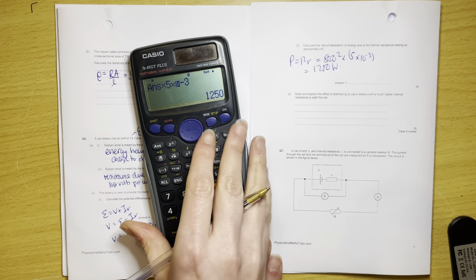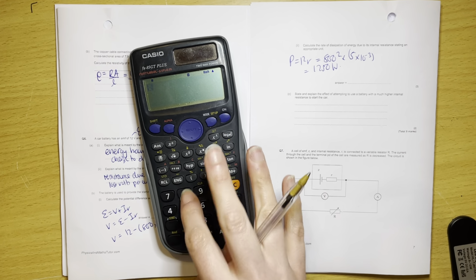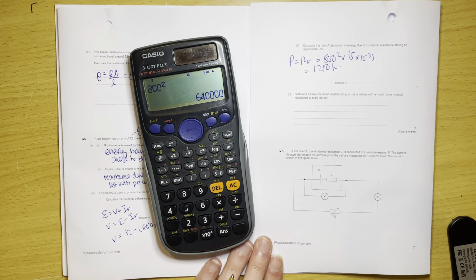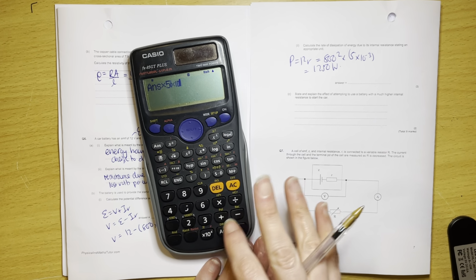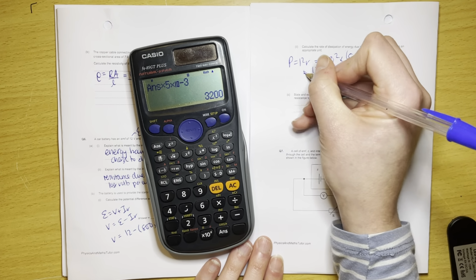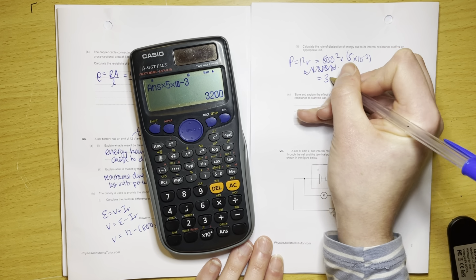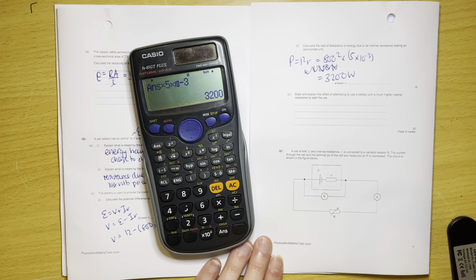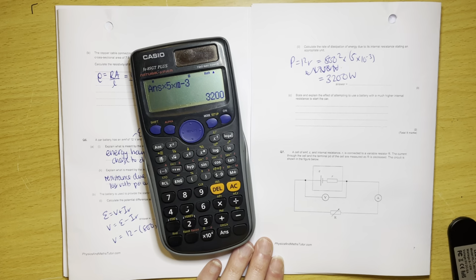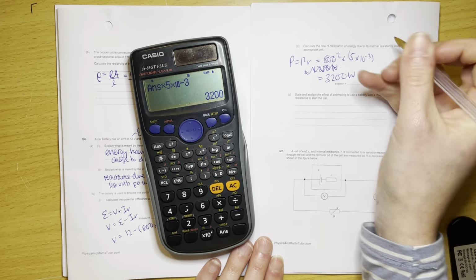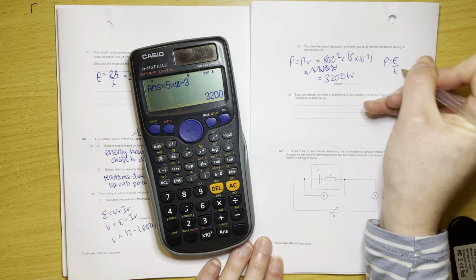Let me just try that sum again, because I'm doing the right sum, but it doesn't seem to match with the answers. No idea what happened there. Calculation error, clearly. 3,200 watts. Because a rate of dissipation, that's a rate of energy, and power equals energy over time. So they just mean what is the power?